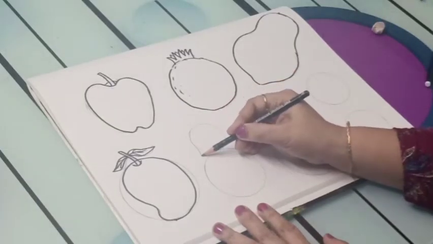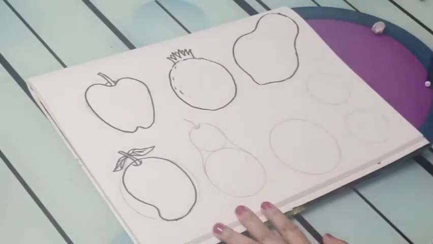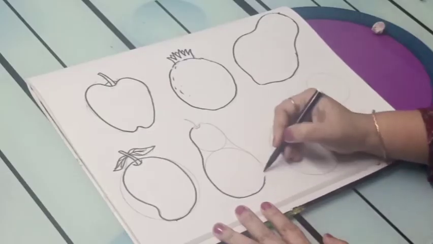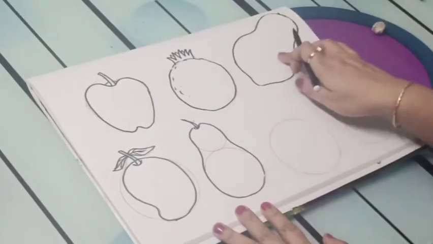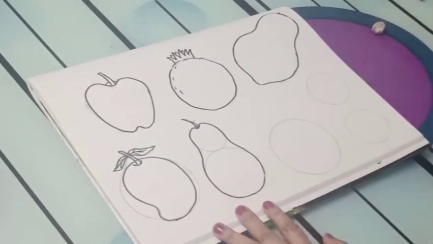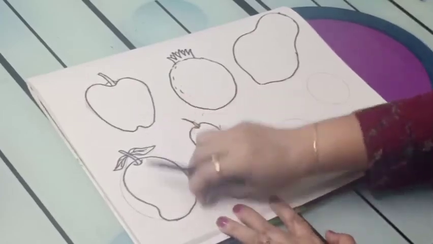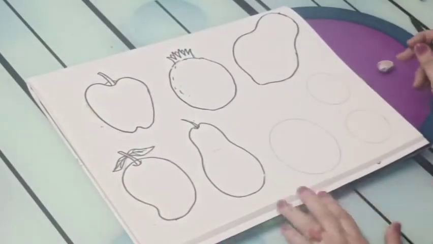Pear. Again, club two circles, big and small, but this time no pointed shape like papaya. Remember, shape can be similar but not size and texture.